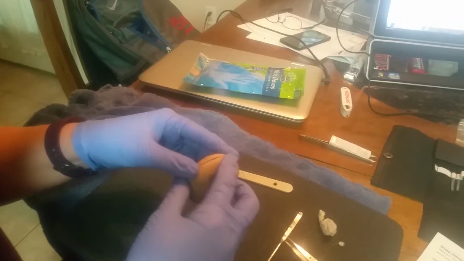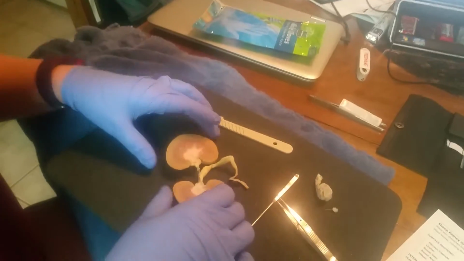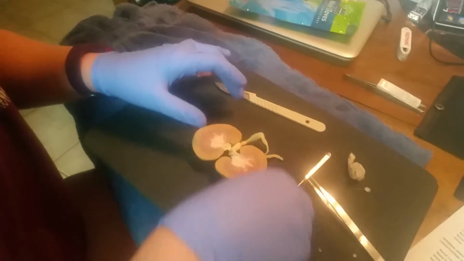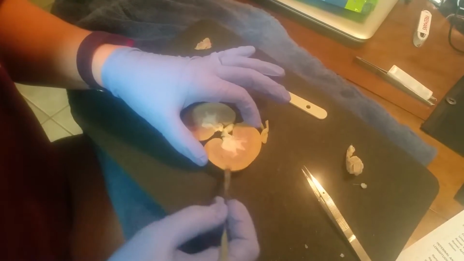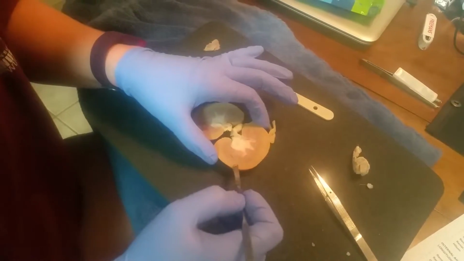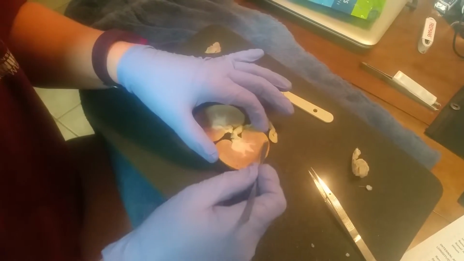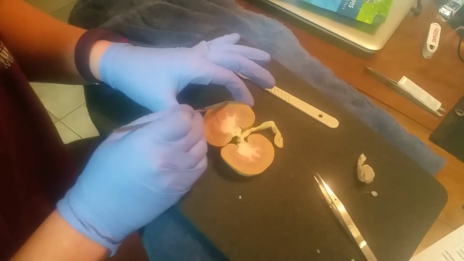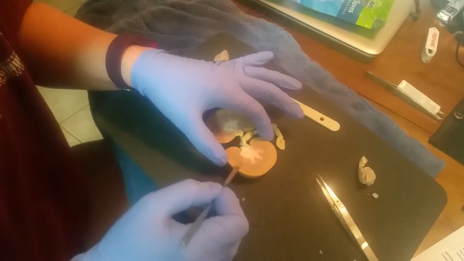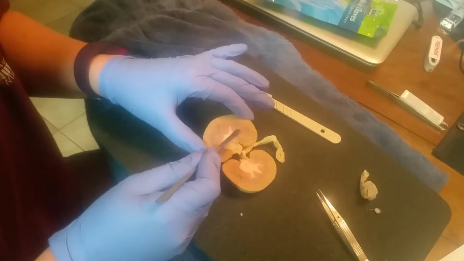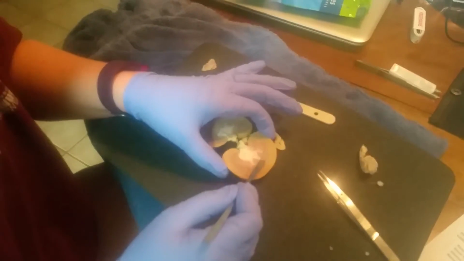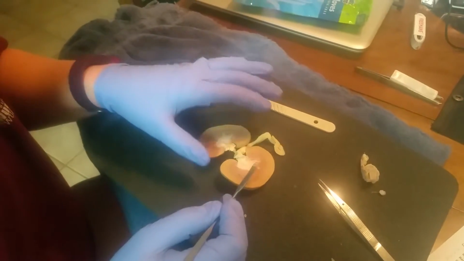And then moving on inside the kidney, we open it up. We have this lighter area right here, which is our renal cortex, right here and right here. And then moving on into these darker spots on this side as well is our renal medulla.